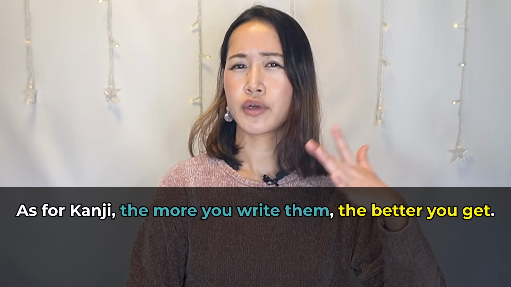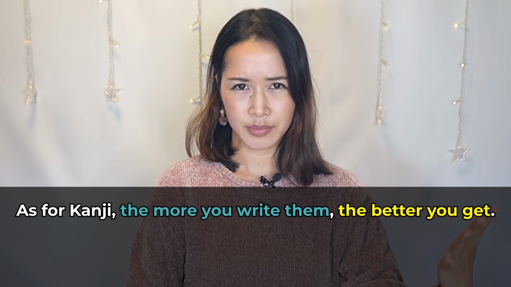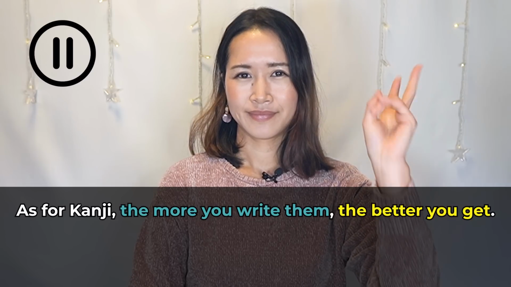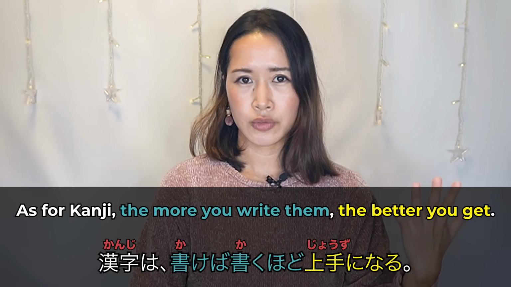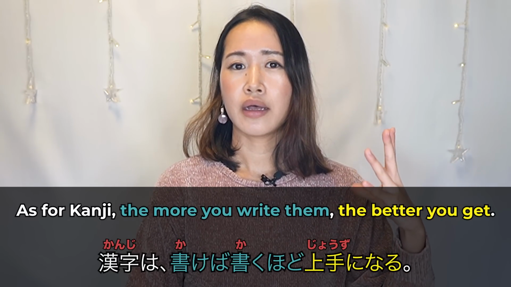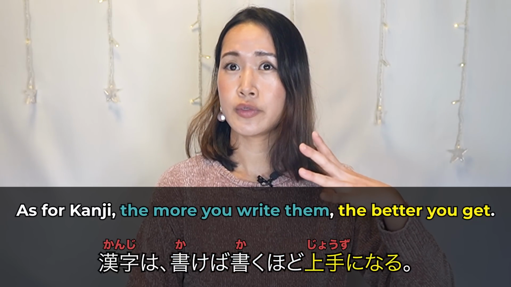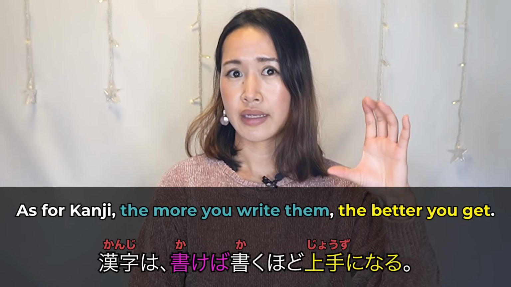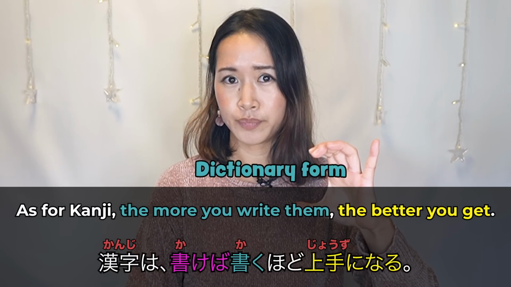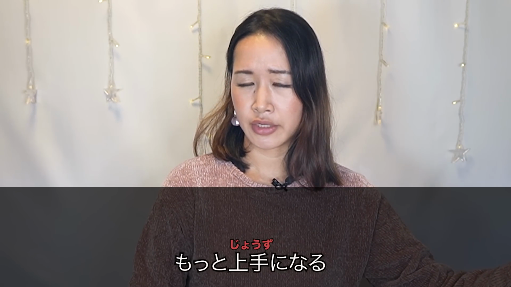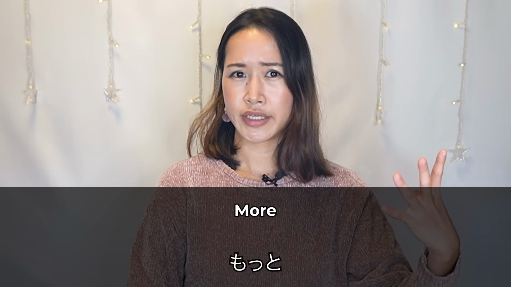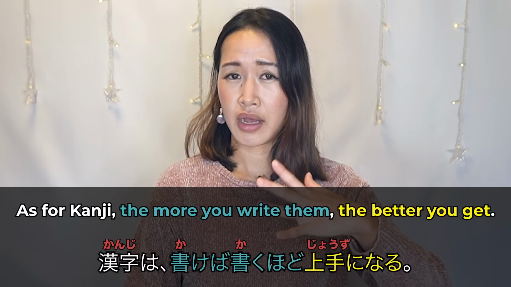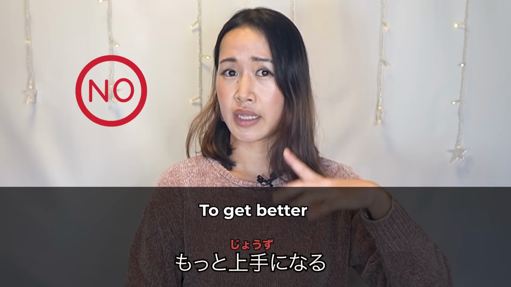How do you think you can say, as for kanji, the more you write them, the better you get? 皆さん? It's 漢字は書けば書くほど上手になる。So, 上手になる is to get better, right? So, 書けば ば form, 書く dictionary form, ほど上手になる。Okay, so some of you might have said もっと上手になる in order to say to get better. But when you use this sentence pattern, もっと, more, is implied. So you can just say 漢字は書けば書くほど上手になる. You don't have to say もっと上手になる.